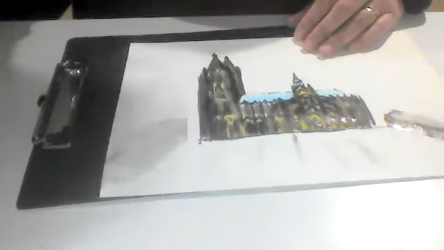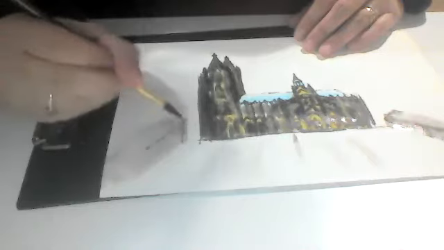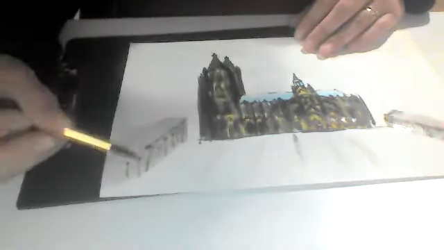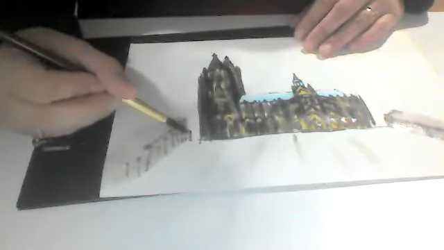Just move that a bit. Yeah, and this taller one.